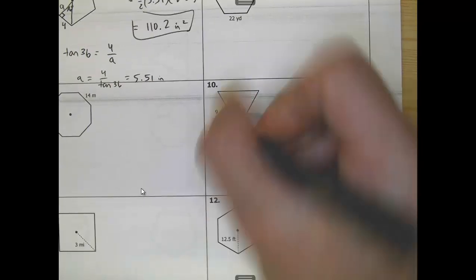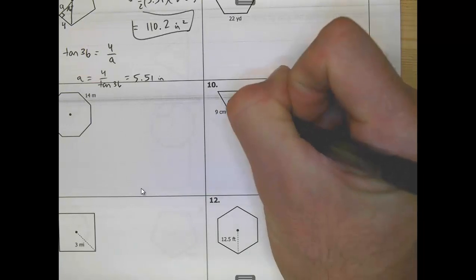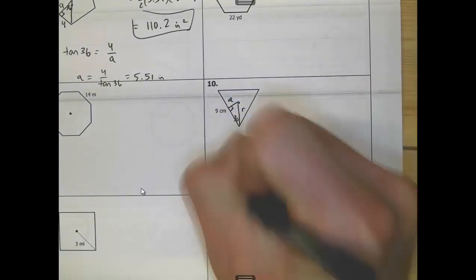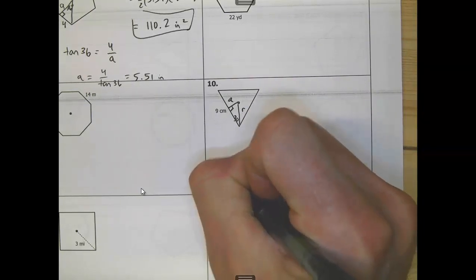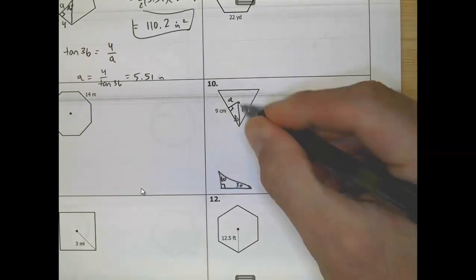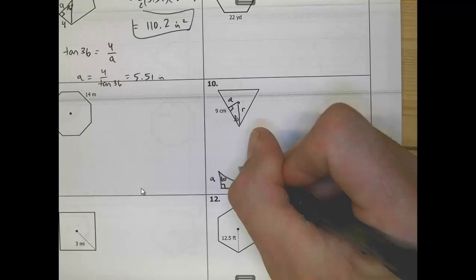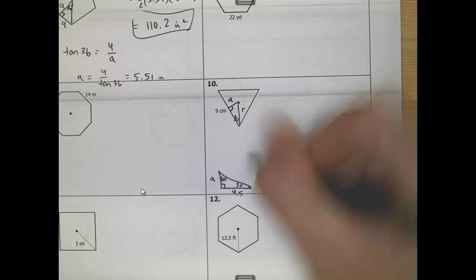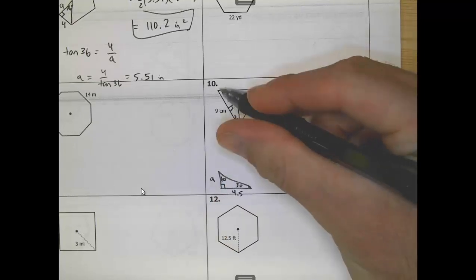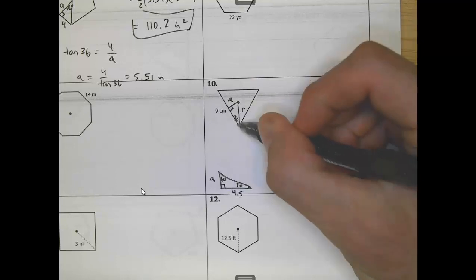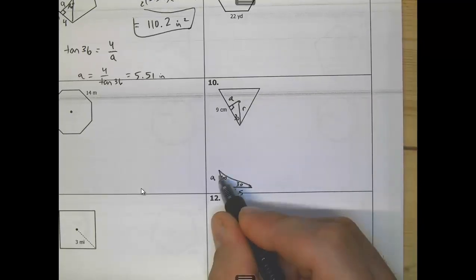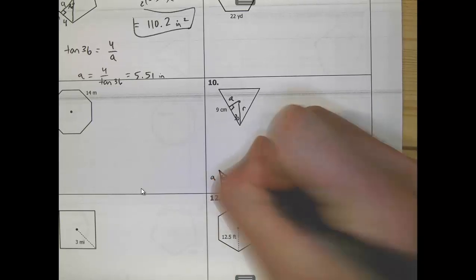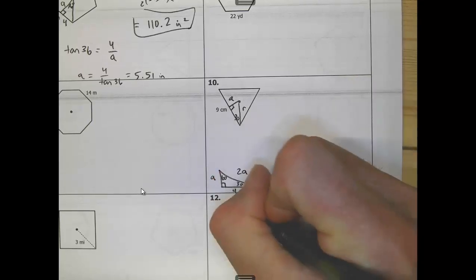So you know this is a 30, 60, 90 triangle. So let me draw that triangle a little bit bigger down here real quick. Here's your 60, 30, 90 triangle, where this is A, and this is 4.5 because it's half of the 9 that's given right here. Okay, so now we're going to do our special right triangle values. If our small leg is A, the hypotenuse is 2A, twice that, and our longer leg is A times the square root of 3.